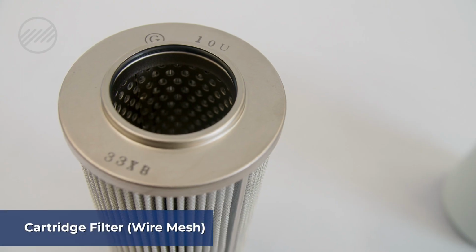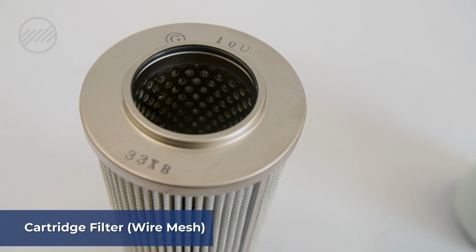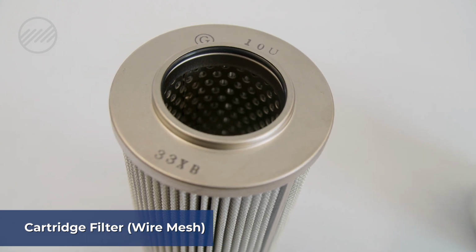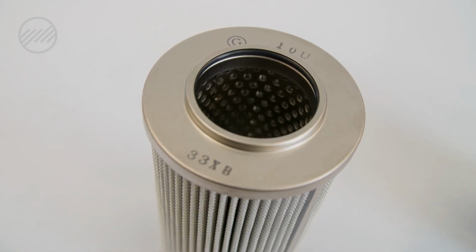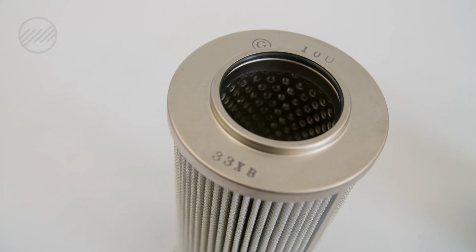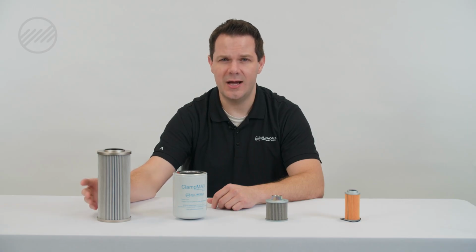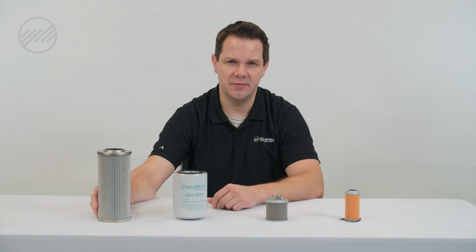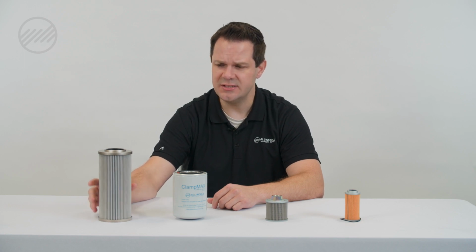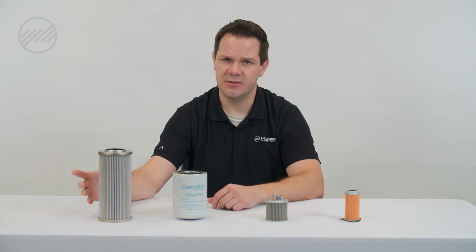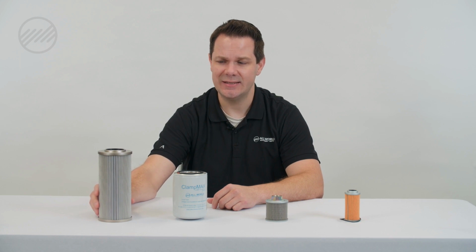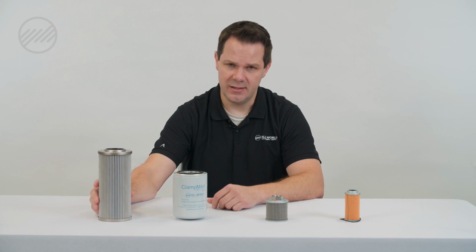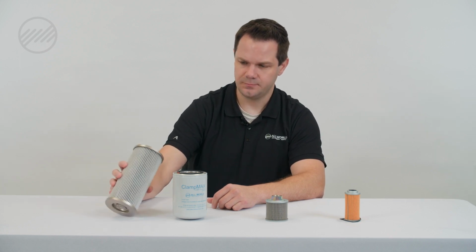This one on the end is a cartridge type filter. And this you'd find typically in a housing, normally on your high pressure side, so your output side of a pump. These can achieve 1,000, 3,000 psi, depending on its makeup or condition.